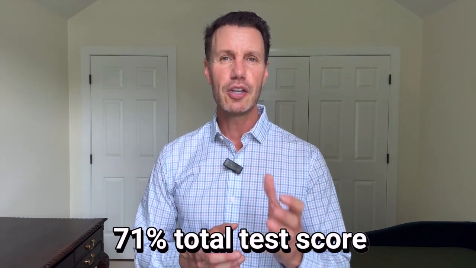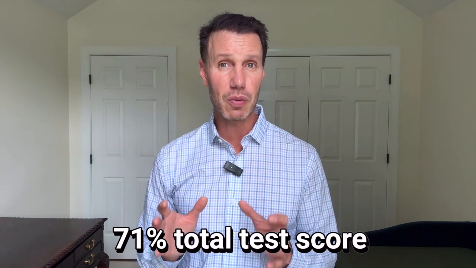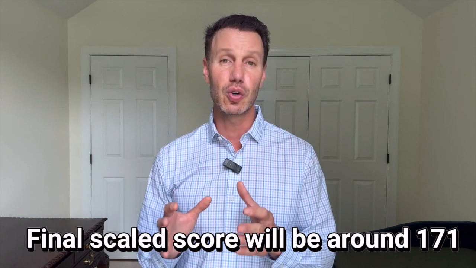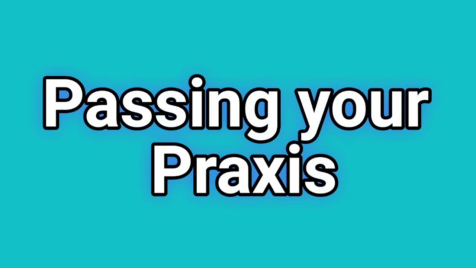Using this weighting, you would get a total percentage score of 71%, then add 100, and you can estimate that your final scaled score will be around 171. Now again, you won't know this is your scaled score for sure until you receive the official score report from ETS, but until they make their confidential scoring system public, this is the best way to estimate it.